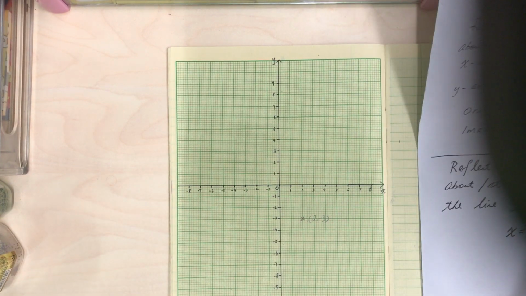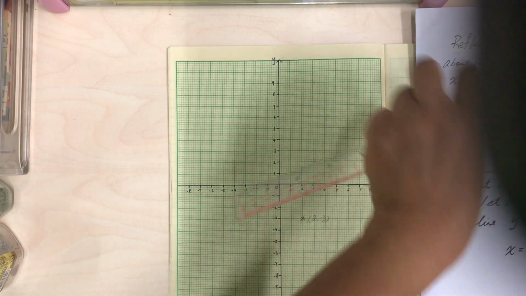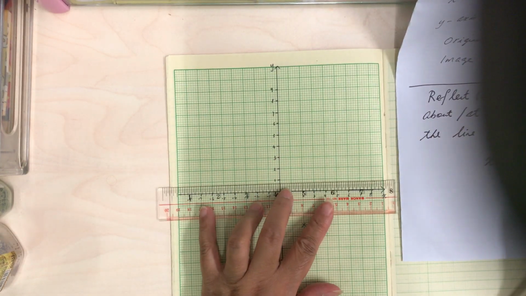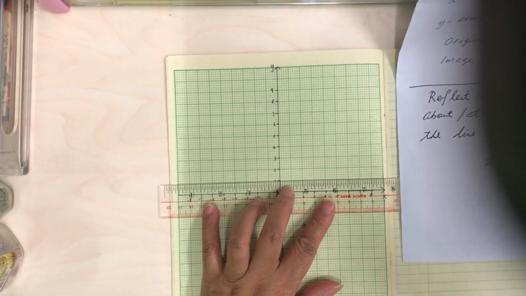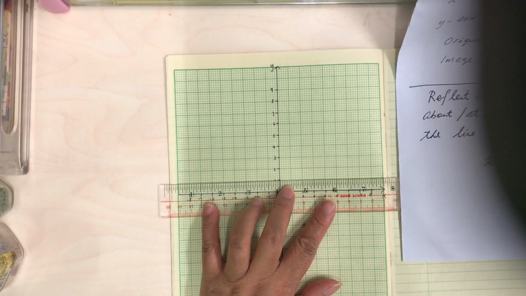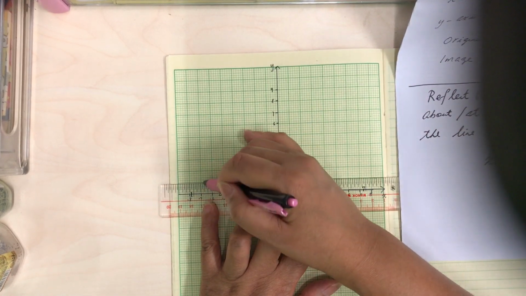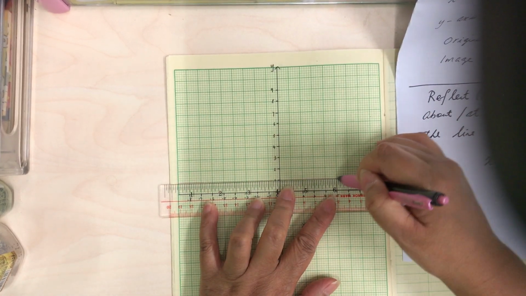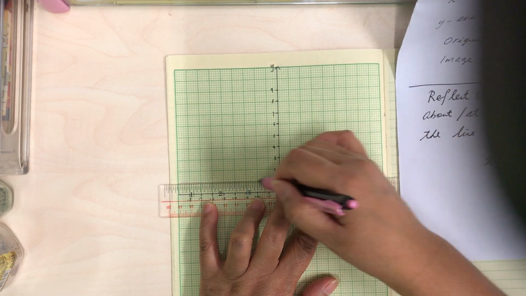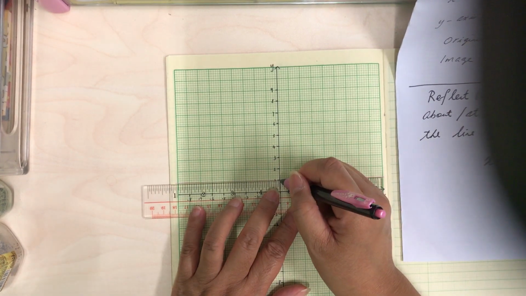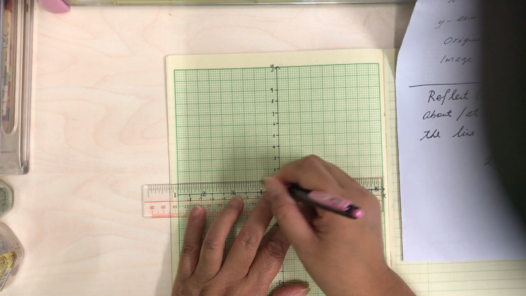the line y equals 1 is this line. Therefore this is the line y equals 1.